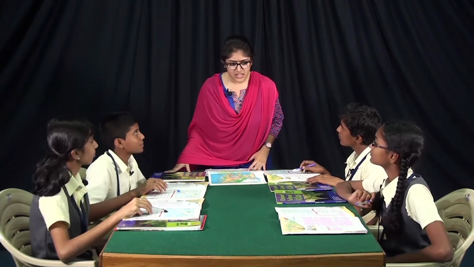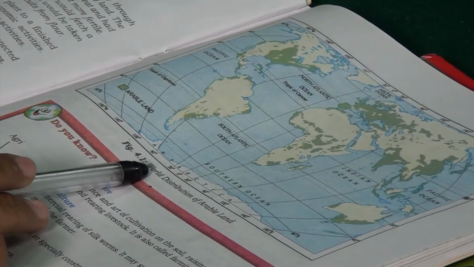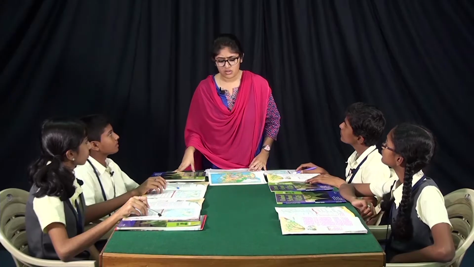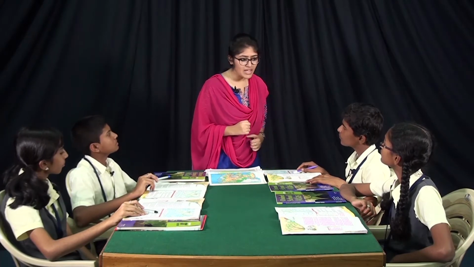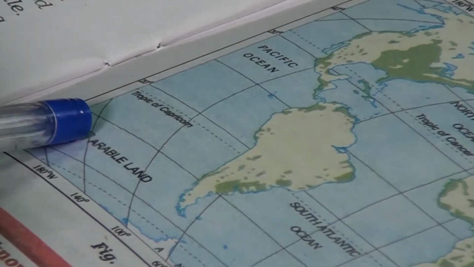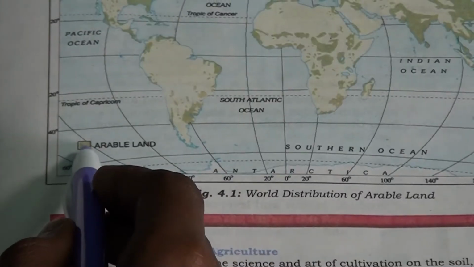Which map are you looking into? Yes, Radha. Distribution of arable land in the world. How could you make out? The title of the map indicates the theme of the map. Good. What is the color in this map that stands for arable land? Yes, Francis? Green. Good. How did you know? Yes, Urjit. It is given in the legend.